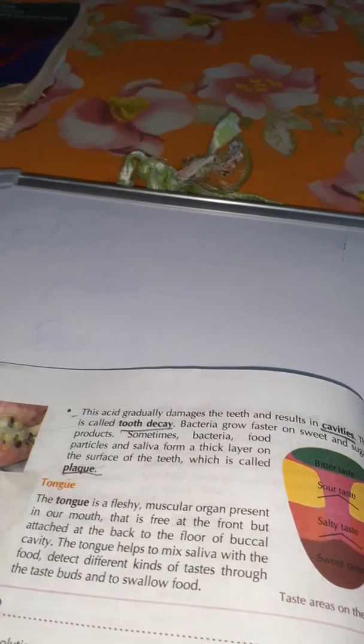What are the three terms? Cavities, tooth decay, and plaque. Now, what is cavities? The acid gradually damages the teeth and results in cavities. When the acid gradually damages our teeth, that is when cavities are formed. This is the first step.